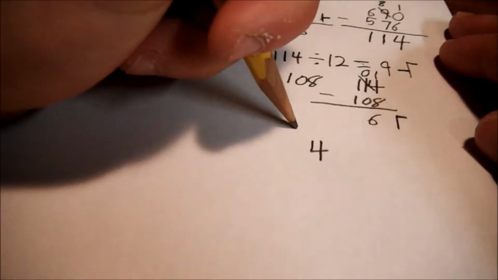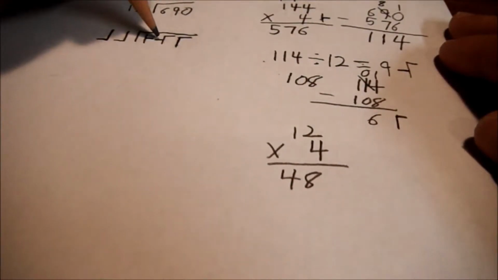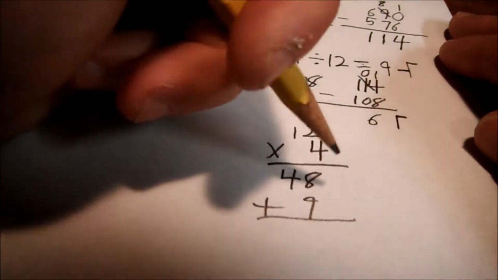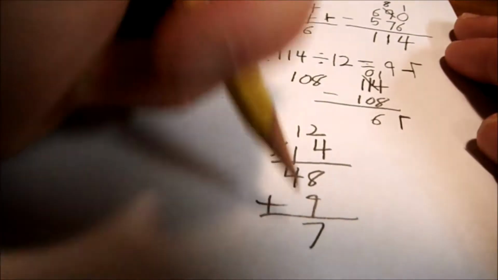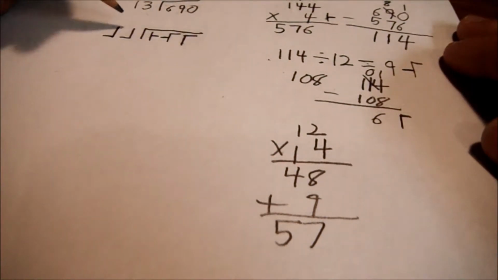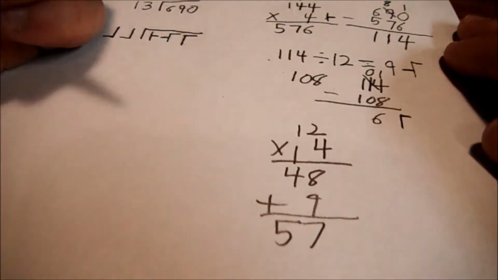So now we have 4 times 12. This is 48. And then we have plus 9. 16, 17, put the 1. Now we have 57. So now we need to figure out how many 13s go into 57.